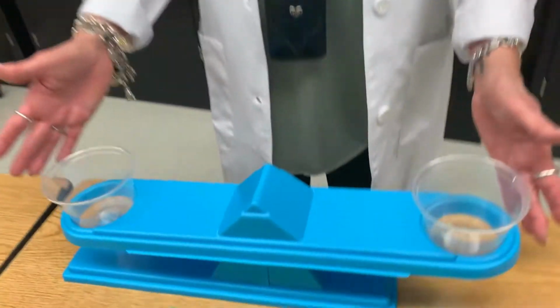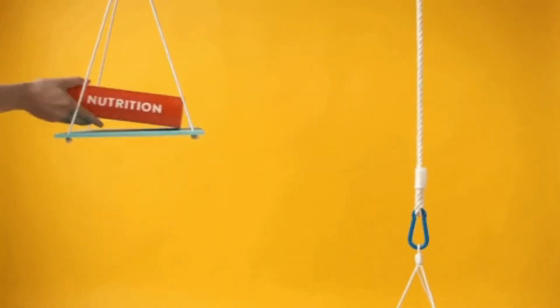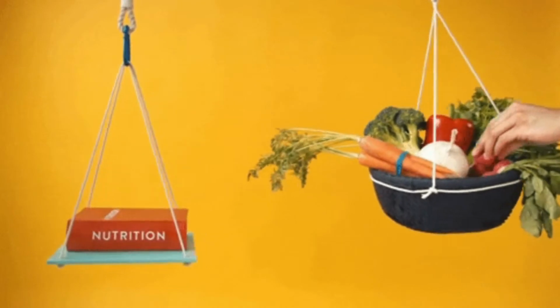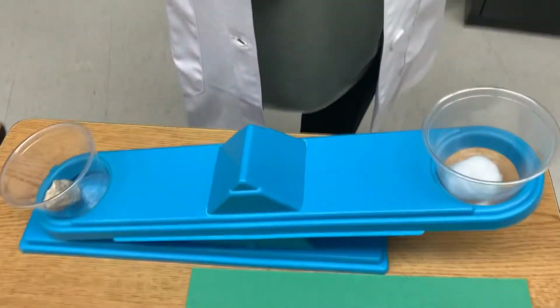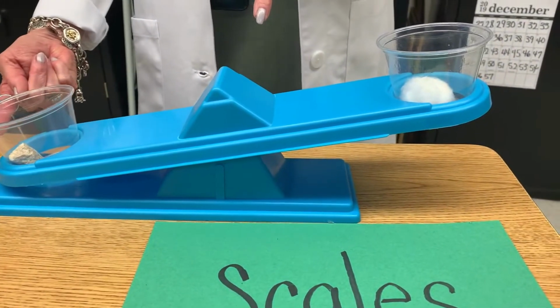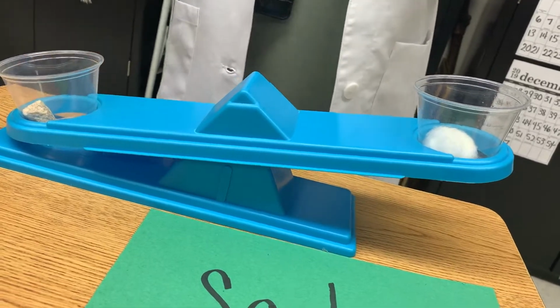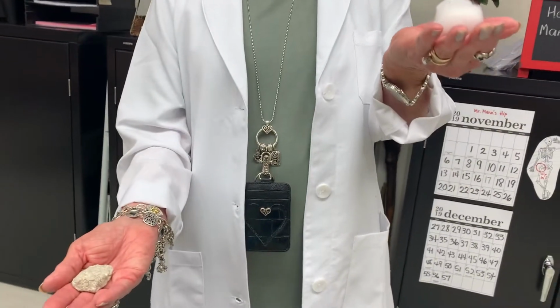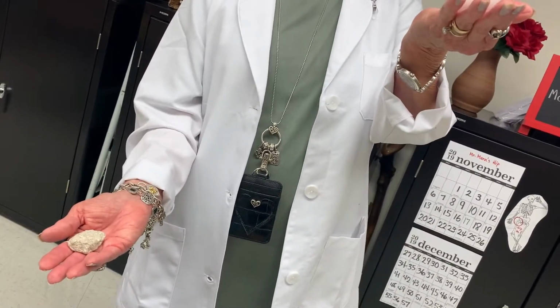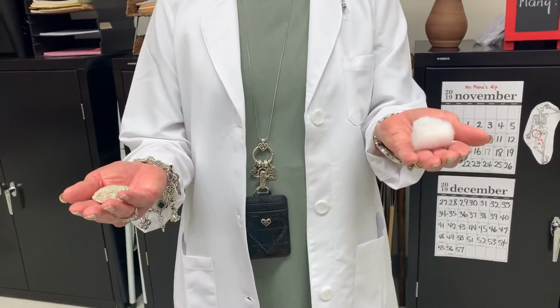This is the balance scale. So scales, scientists use different kinds. This is a balance scale. And remember, when we did this, we put the rock on one side and the cotton ball in the other, and we figured out that the rock weighed more than the cotton ball. But if you don't have a scale at home, remember what else I showed you? Get 2 objects, hold them in your hands, and you can tell the difference. You can figure out which is heavier and which is lighter. So that's a way for you to weigh your objects at home.